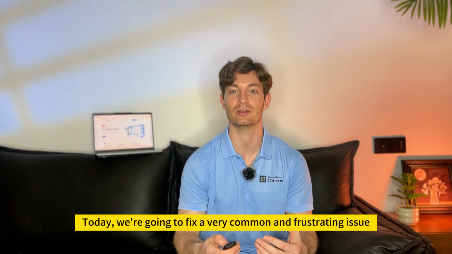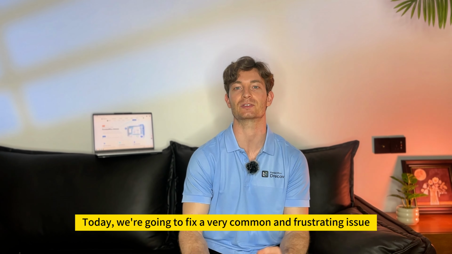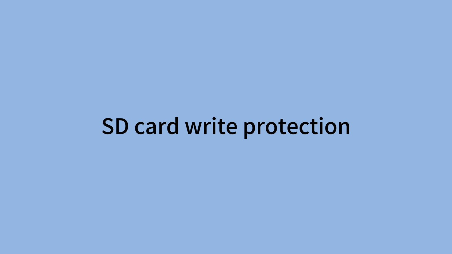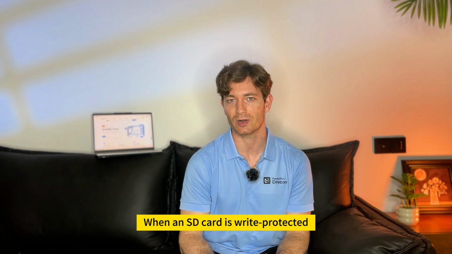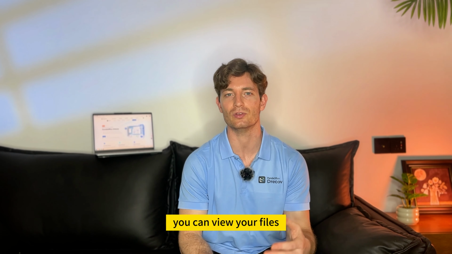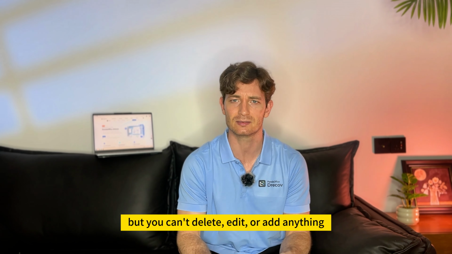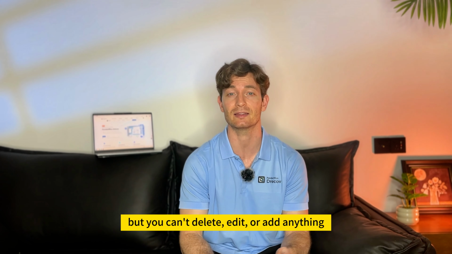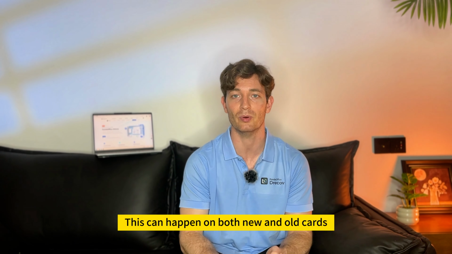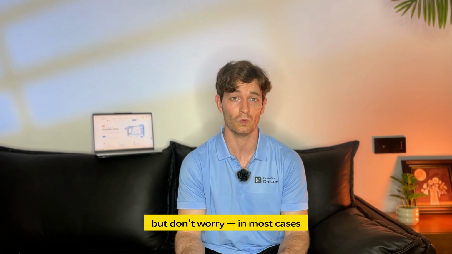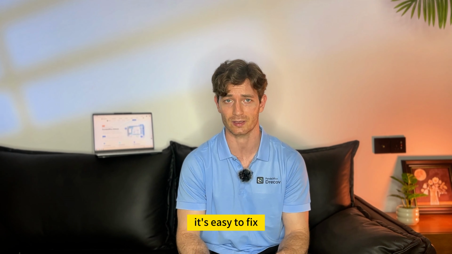Today we are gonna fix a very common and frustrating issue, SD card write protection. When an SD card is write protected, you can view your files, but you can't delete, edit or add anything. This can happen on both new and old cards, but don't worry, in most cases it's easy to fix.